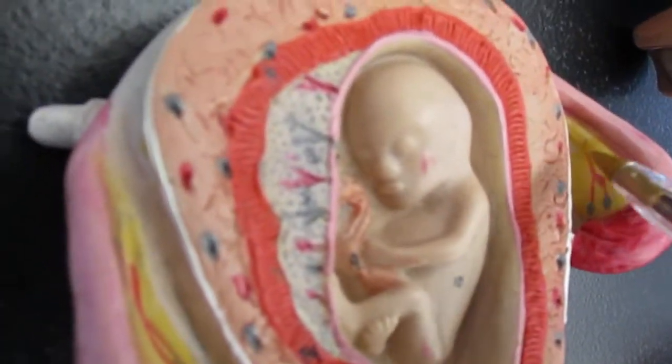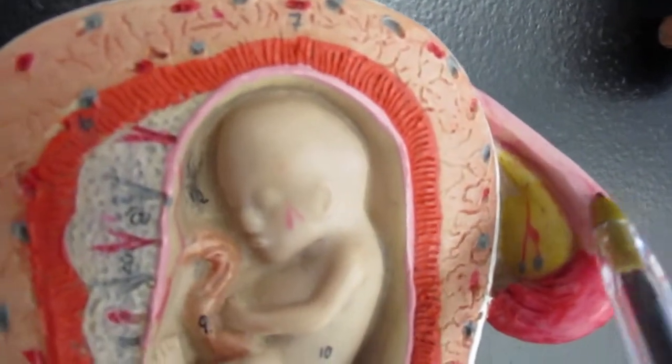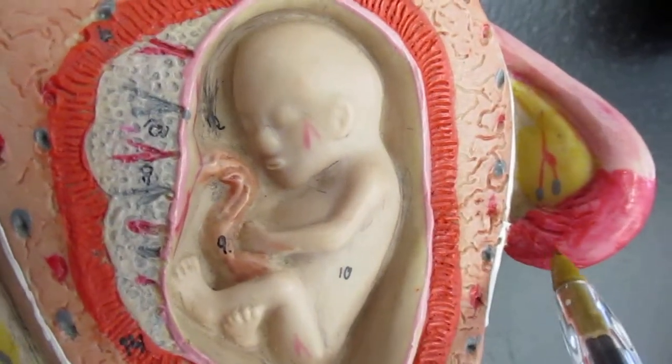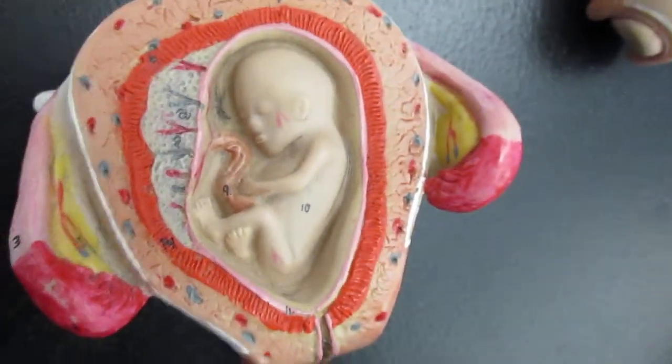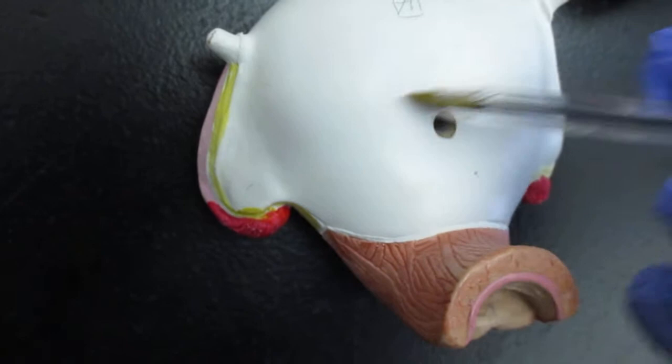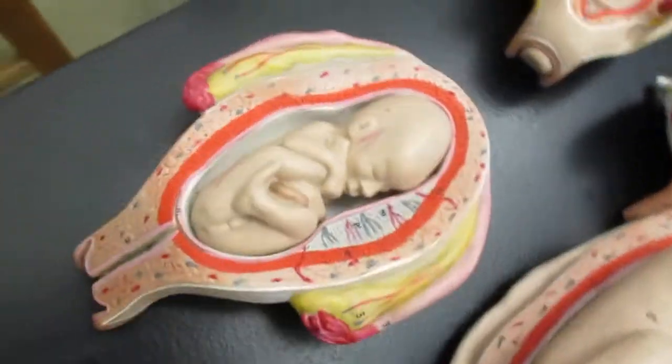Well, it's harder to see now. So here's your ovary. This is your fallopian tube, or uterine tube right here. Fimbriae, which comes in contact with the surface of the ovary. And then on the back would be your broad ligament. Okay. Now these two right here are pretty much the same thing.